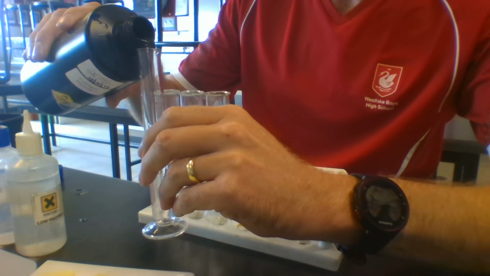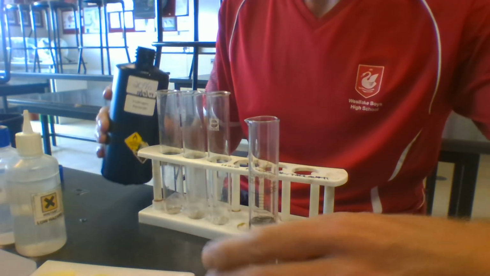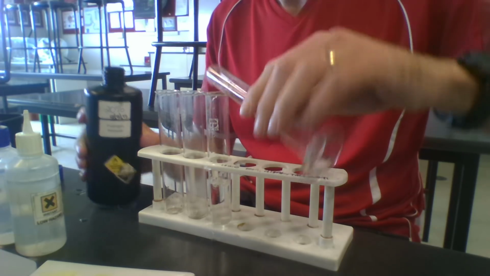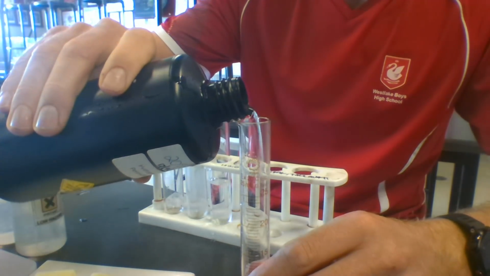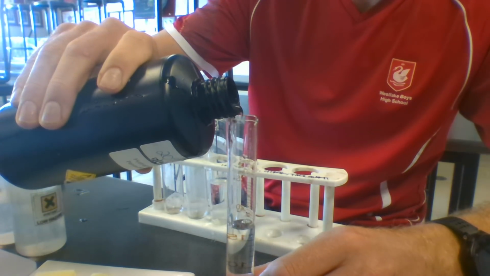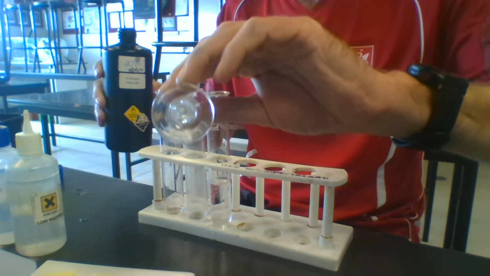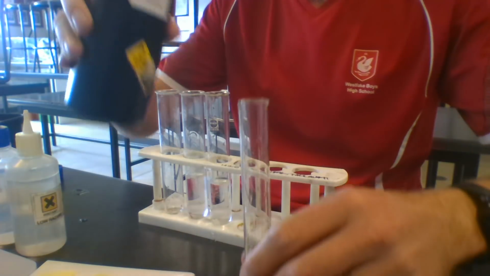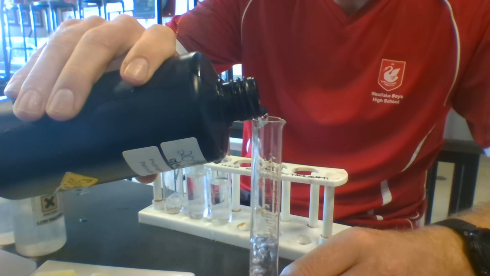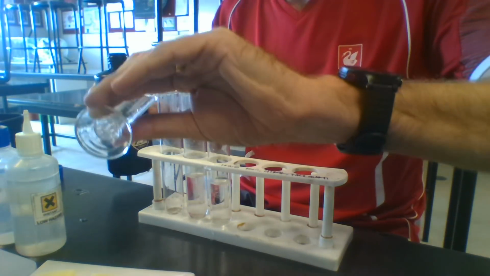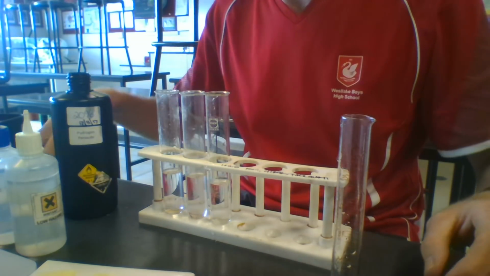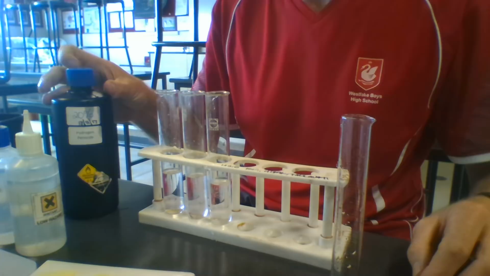So up to the number 20, pour it into the first boiling tube. Another 20 mils for the second boiling tube. And finally 20 mils for the third boiling tube. Now, if you get any of this on your hands, you need to wash your hands immediately. It will give you a chemical burn if you don't.